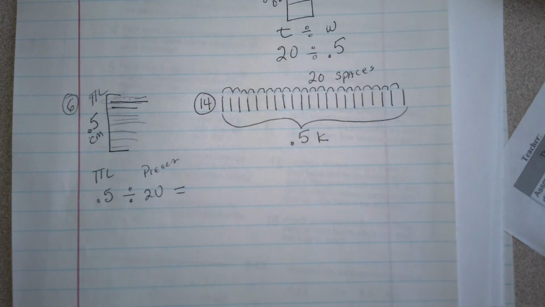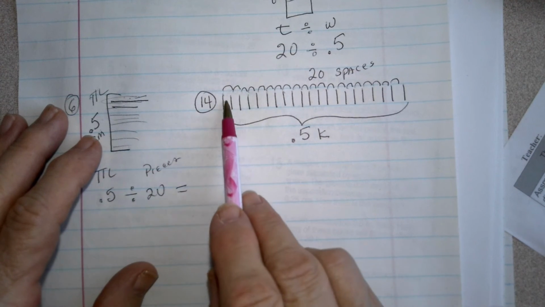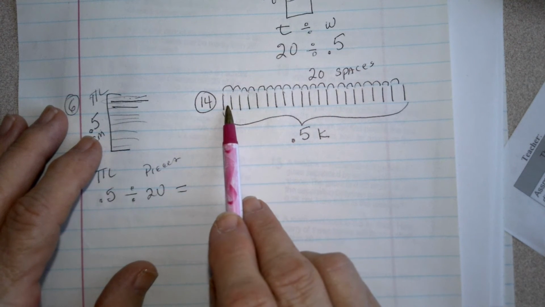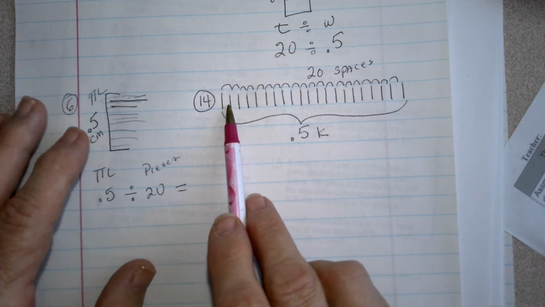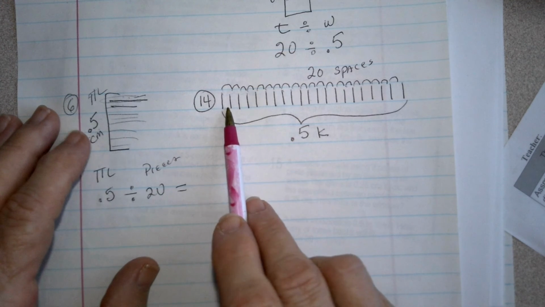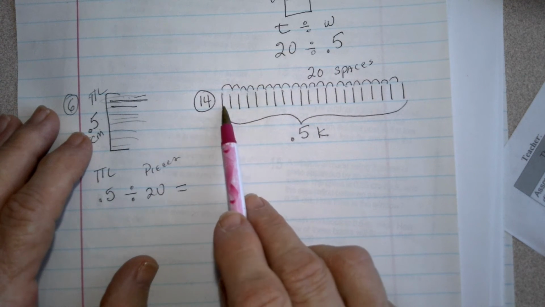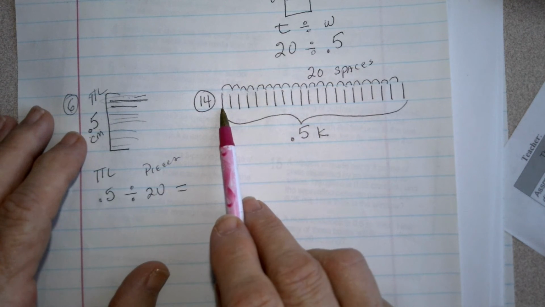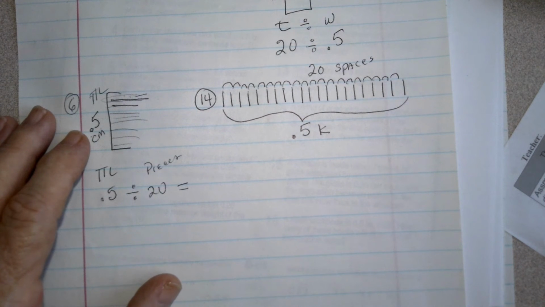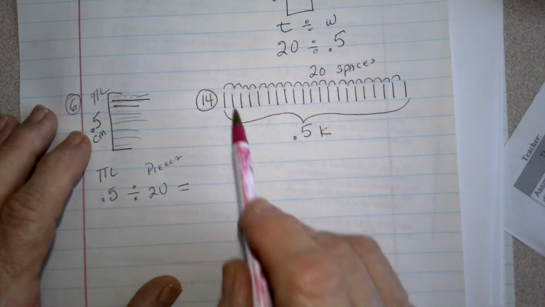So now that we know we have 20 spaces, times 0.5, what do you think? Christian, I'm looking for this space here. Is this amount right here bigger than 0.5? No. I'm not telling you that each space is 0.1 and I've got 20 of those. Then I would multiply, but I don't know this distance. Who has an idea what we need to do? We're dividing. What are we putting first? 0.5.